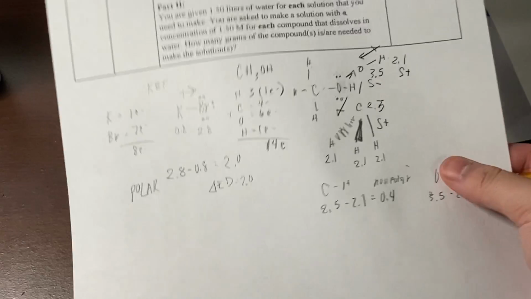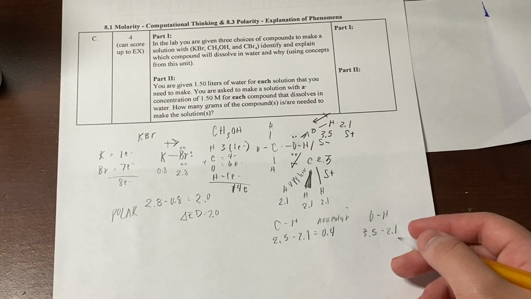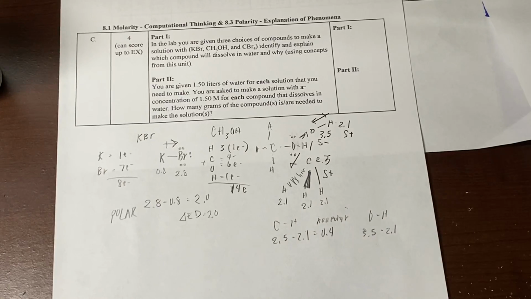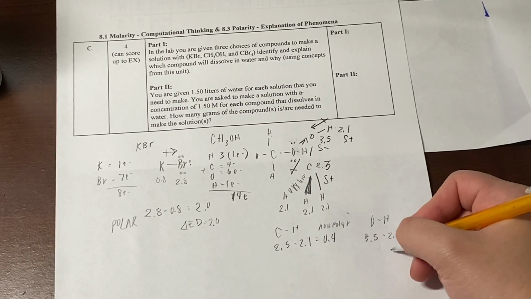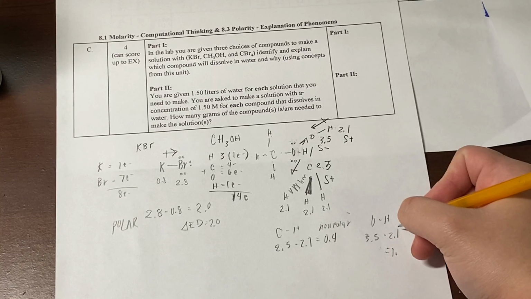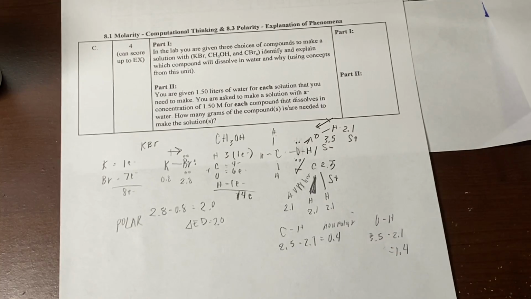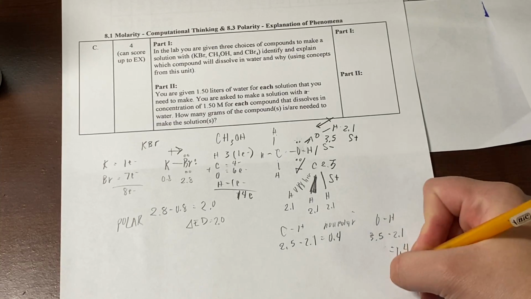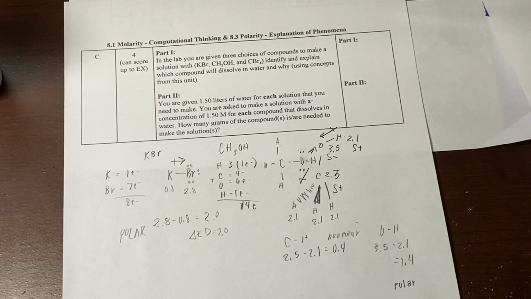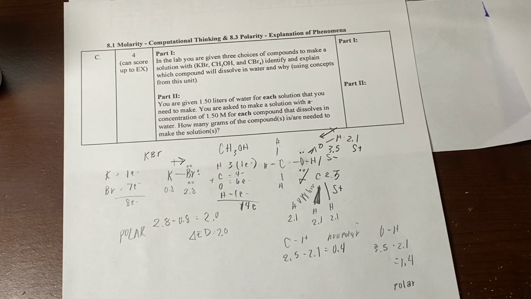Oh, you guys cannot see. So then we have 1.4. So making it polar according to our chart, since it's more than 0.4 and less than 2.